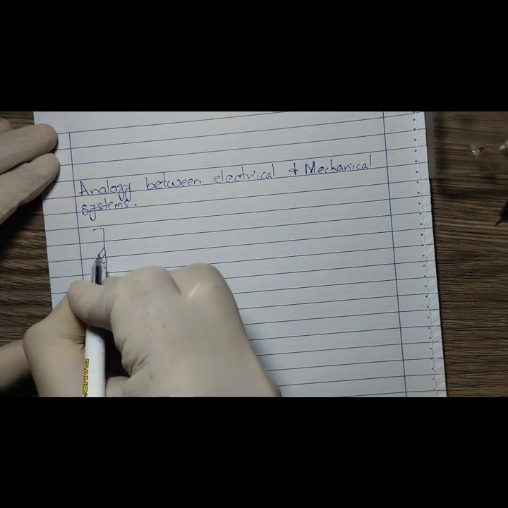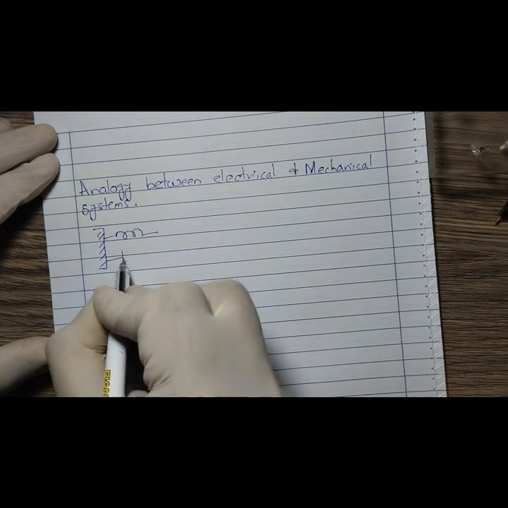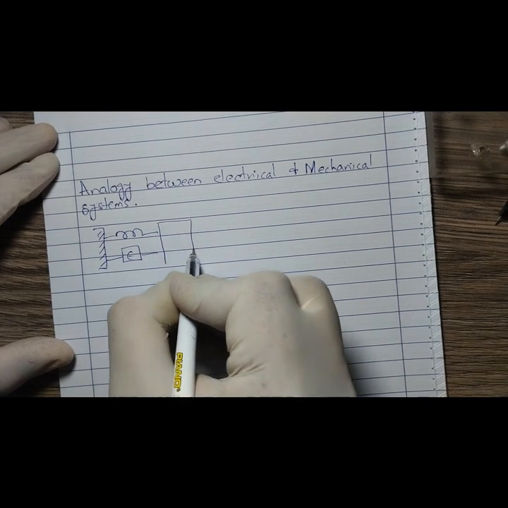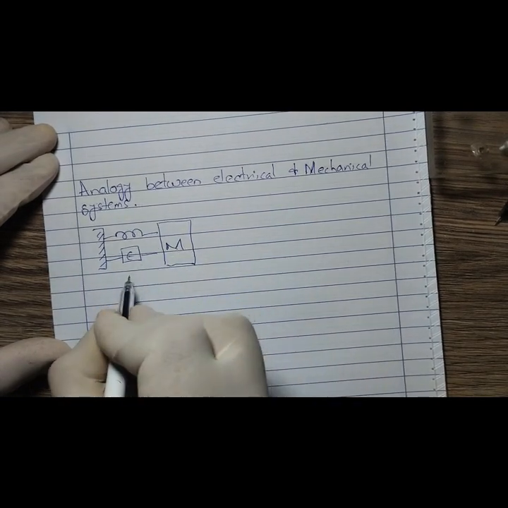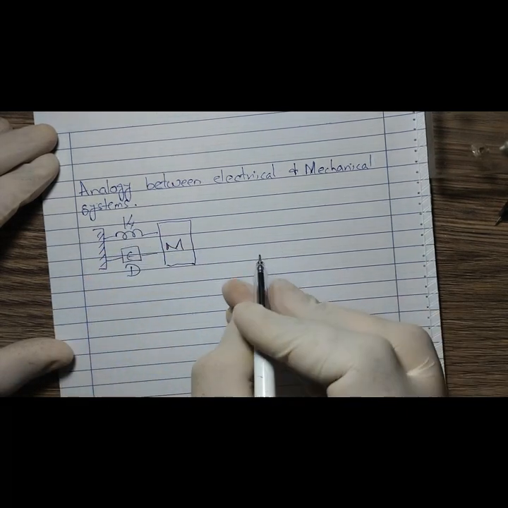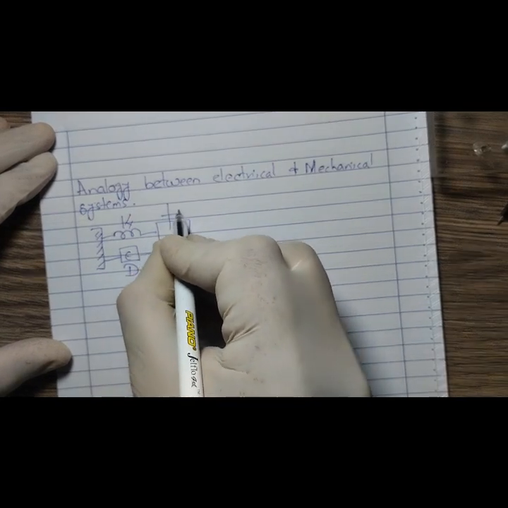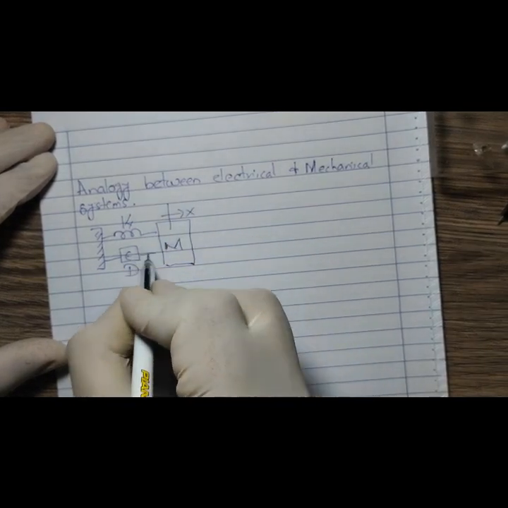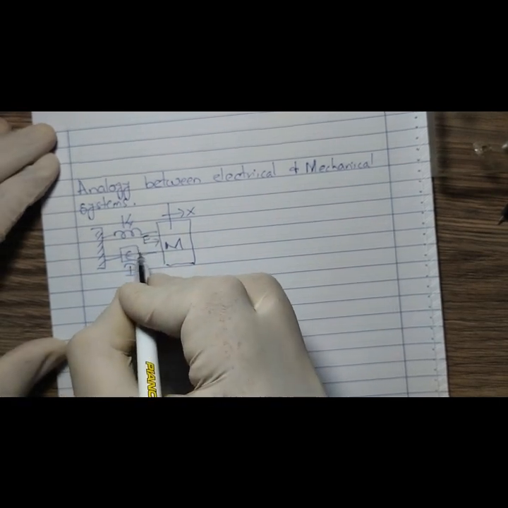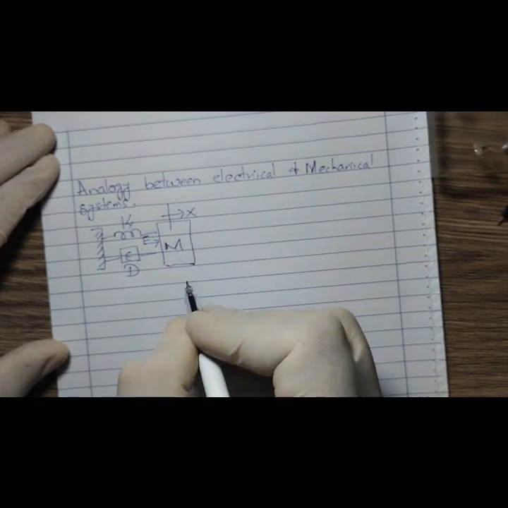It is a relatively simple mechanical network with a spring and damper connected in parallel to a mass M. Here D is the damper, K is the stiffness of the spring. We have a displacement in the x direction when a force is applied on this mass. This force is applied externally to displace this M with a displacement x.